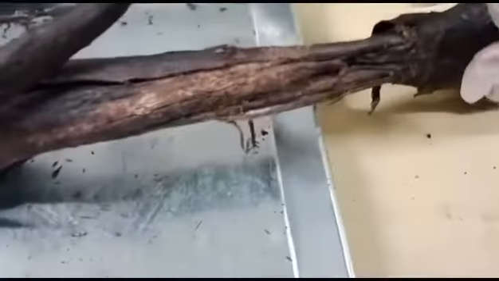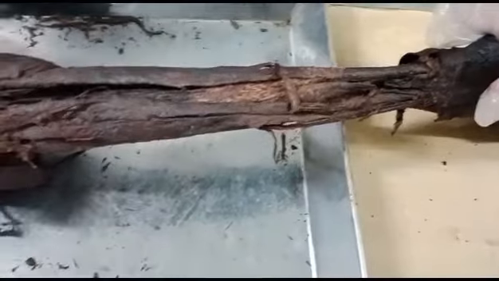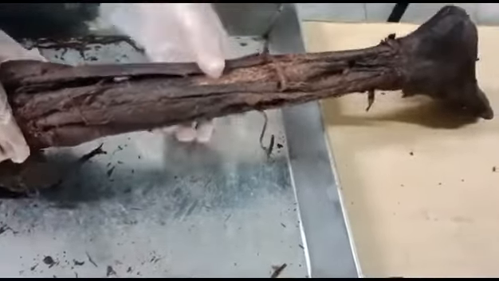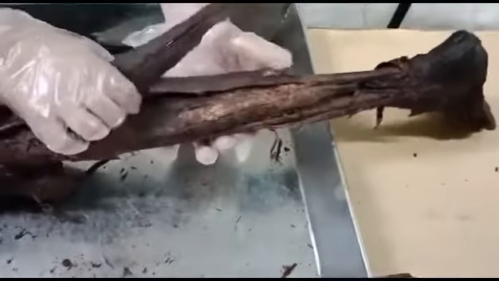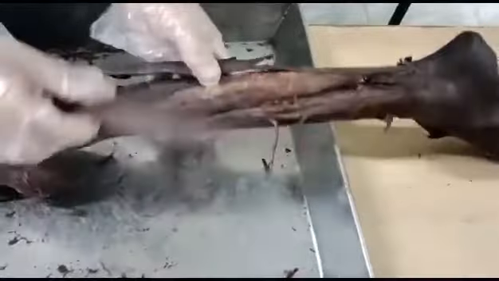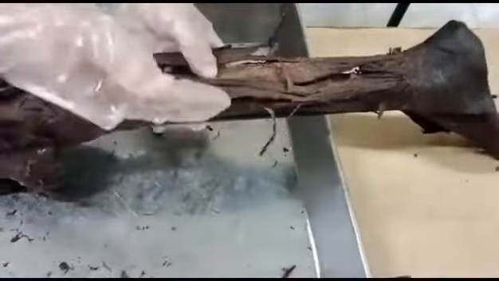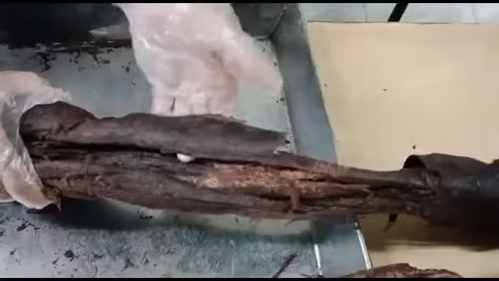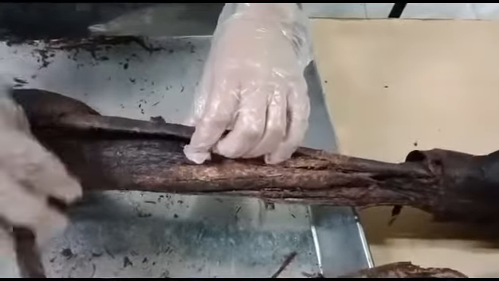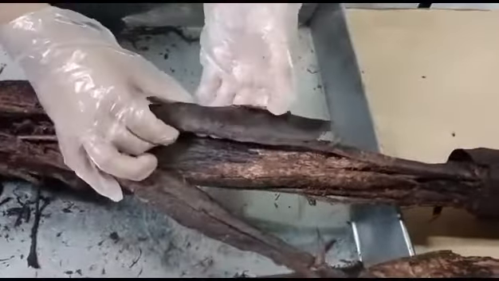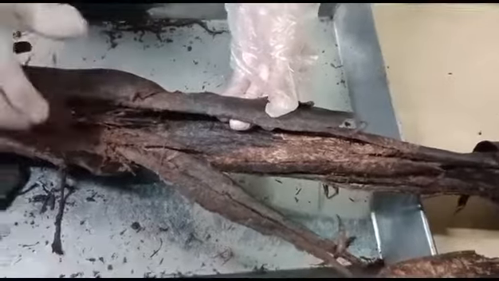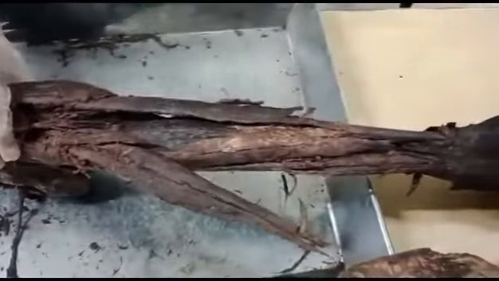Now the posterior compartment of leg. Posterior compartment of the leg has a superficial layer and a deep layer. The superficial layer is the gastrocnemius muscle. This is the lateral head of gastrocnemius coming from the lateral side, and this is the medial head of gastrocnemius coming from the medial side. If you flap the gastrocnemius muscle, you will find the soleus muscle. And the plantaris muscle is not well seen here.